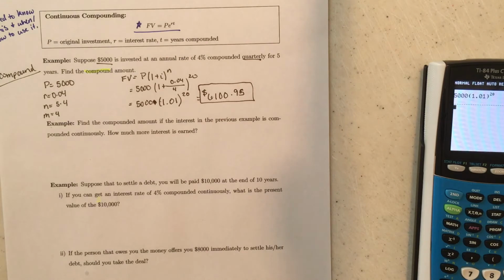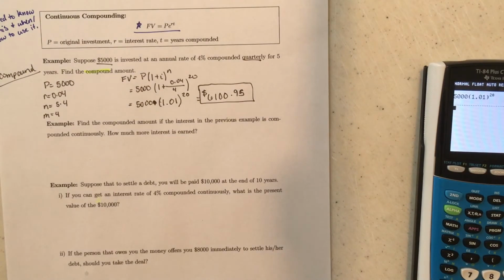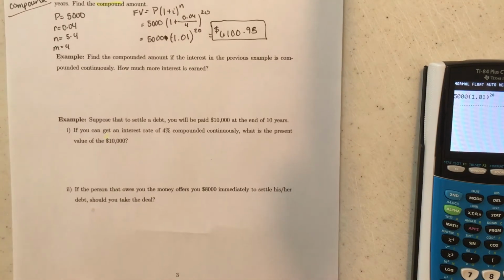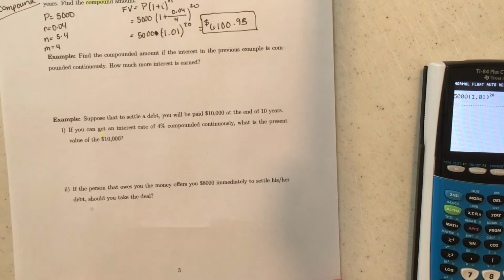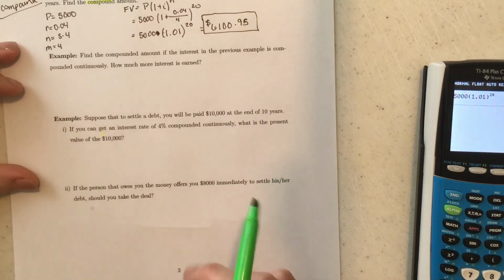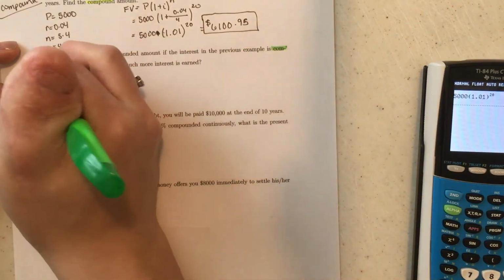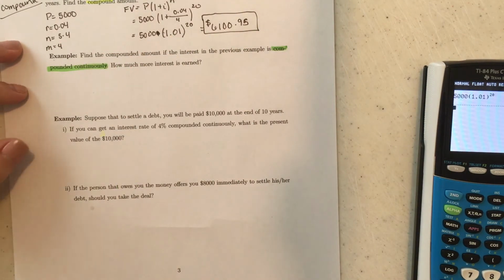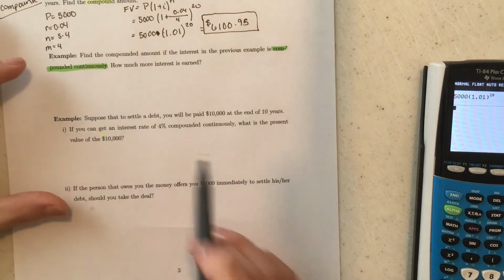So let's look at the next example. Now this one says find the compounded amount if the interest in the previous example is compounded continuously. How much more interest is earned? So compounded continuously. So let's figure it out.